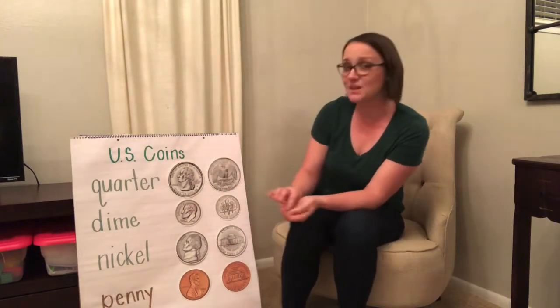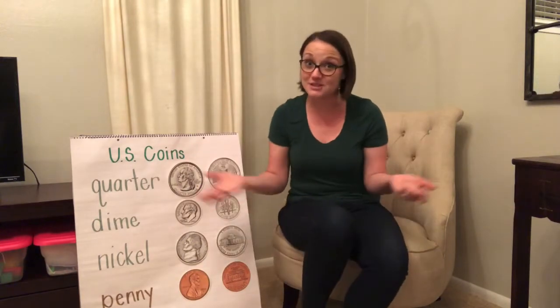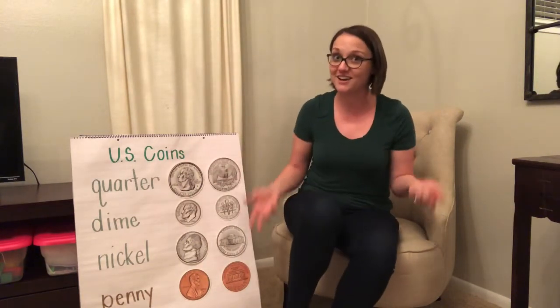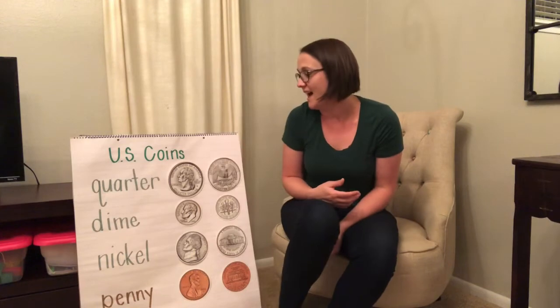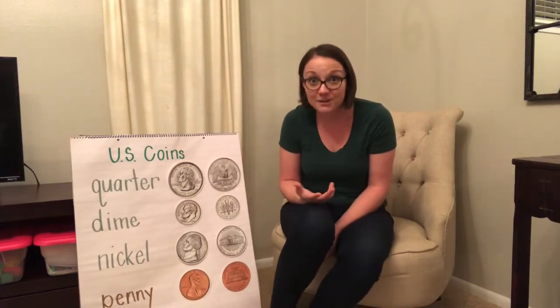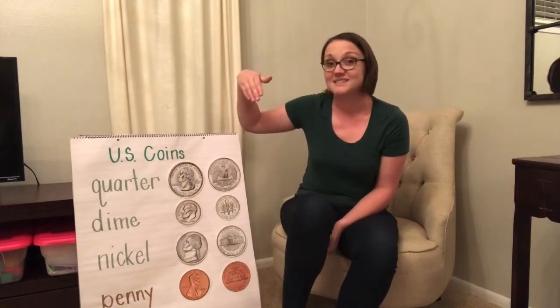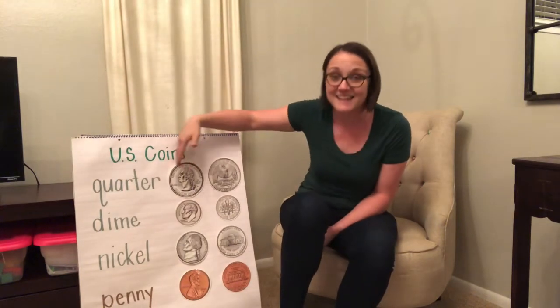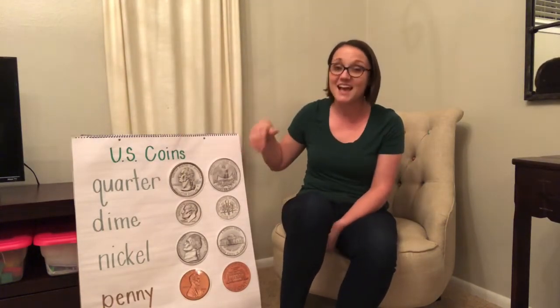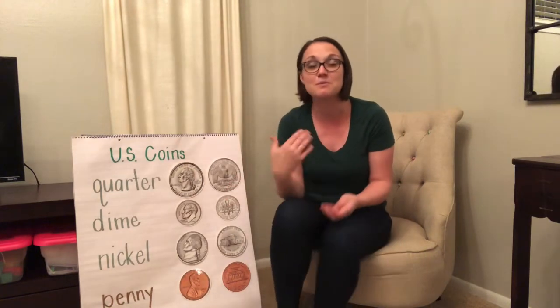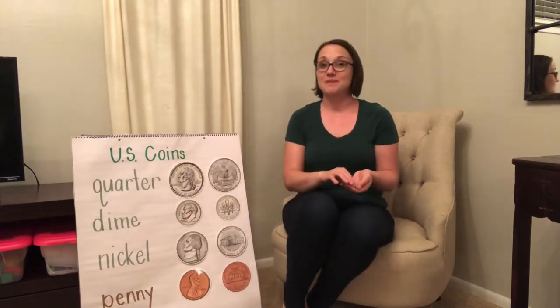And we have a name for those sides, and you have to know them so that when I tell you what they look like on each individual coin, you're familiar with those terms. So on a coin, we have a side that's called heads and a side that's called tails. And you might have heard that before because people will flip a coin to make a decision.